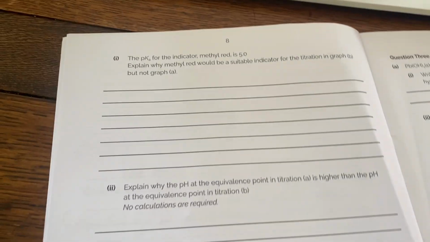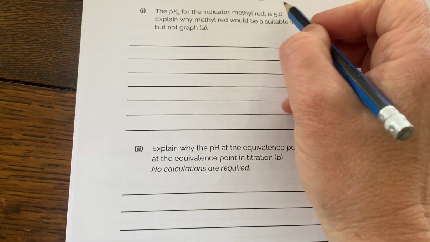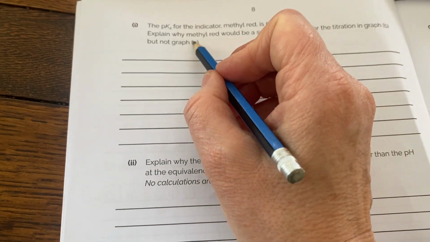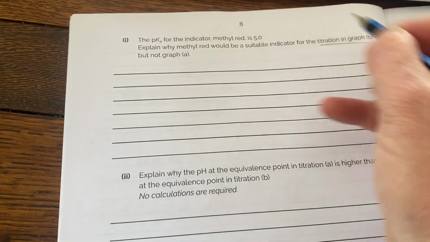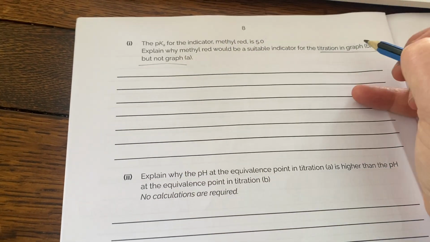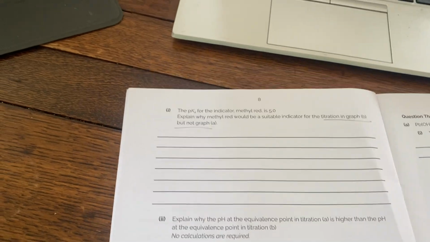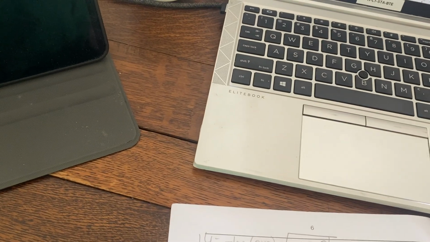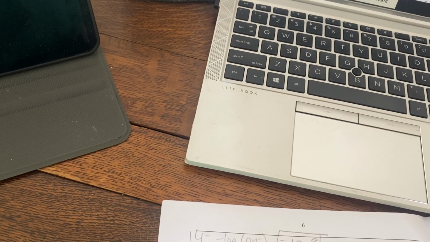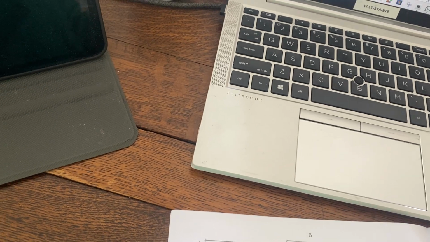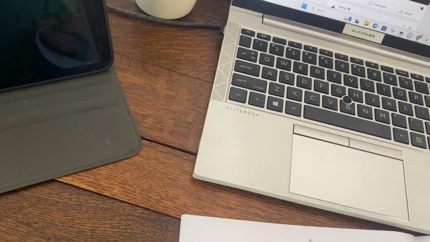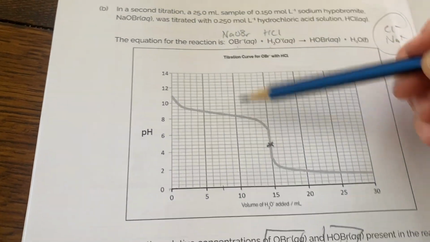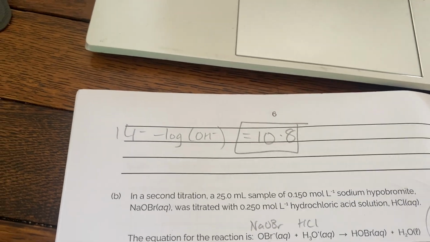And our last two questions are two merits. So this one is, why is methyl red good for the titration in B but not A? So the equivalence point pH in B, if we look at the half point there, is probably just under 5, whereas we know that the equivalence, oh crikey, sorry, I'm all over the show here. So the equivalence point for B is 5 and the equivalence point for A is 10.8.